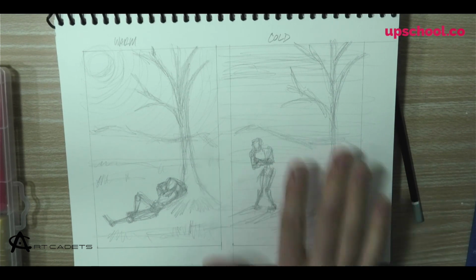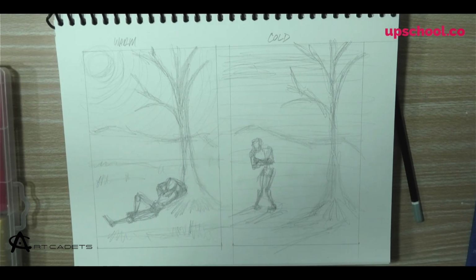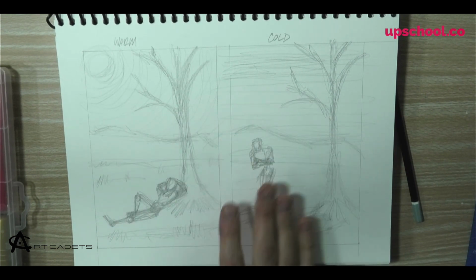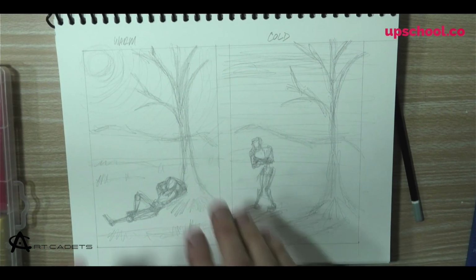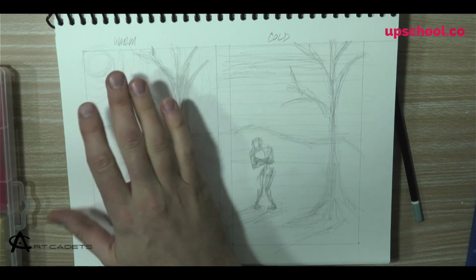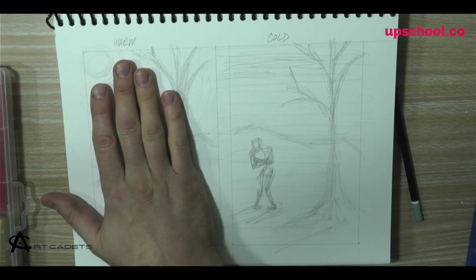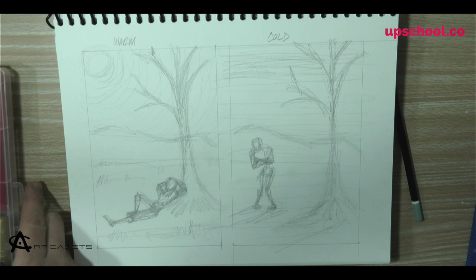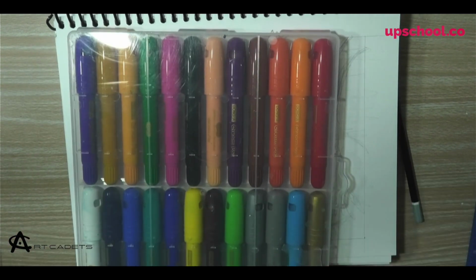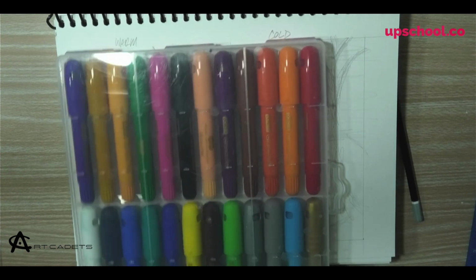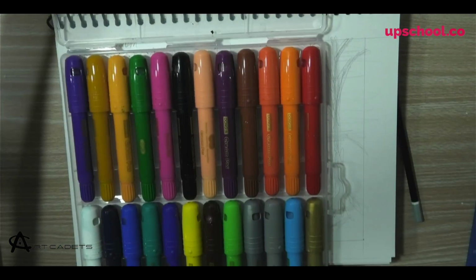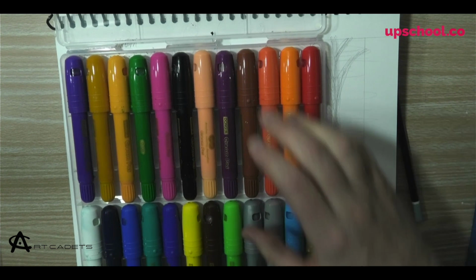Now we've got our two sides sketched out. What we're going to do is use some colors to help determine what the diptych is going to look like. Now with this, we want to choose colors that are going to give us the sensation of warm versus cold. So I have some watercolor pastels here, and what I'm going to do is pick some colors that are going to help us get those two different ideas.